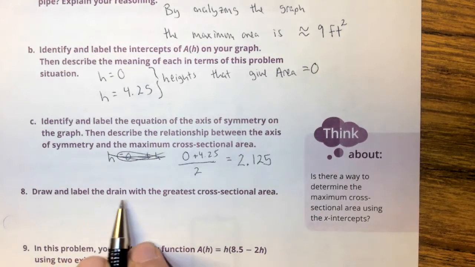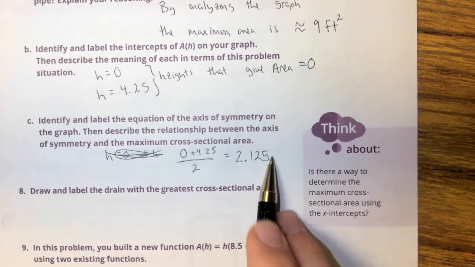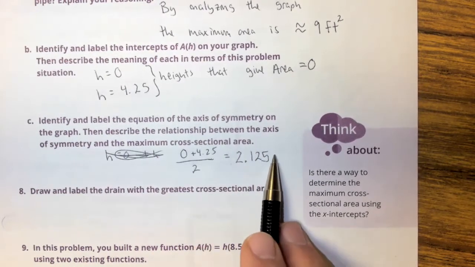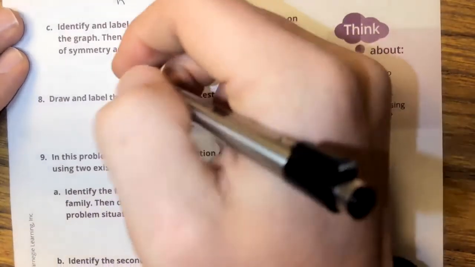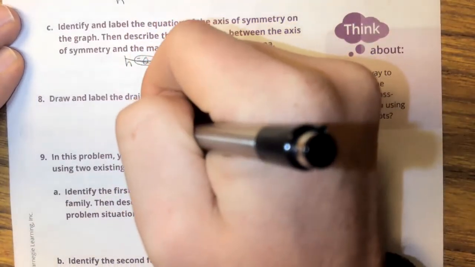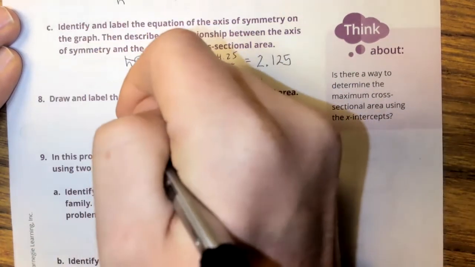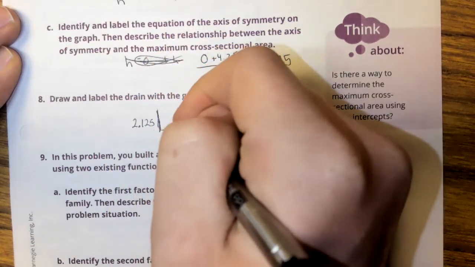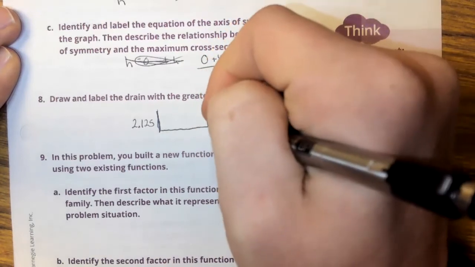Draw and label the drain with the greatest cross-sectional area. Hey, this axis of symmetry was important. That's the height that's going to maximize your area. So let's draw it then. We know that the height is going to be 2.125. The other height is going to be as well, 2.125.